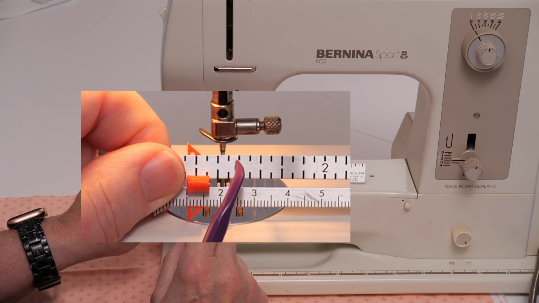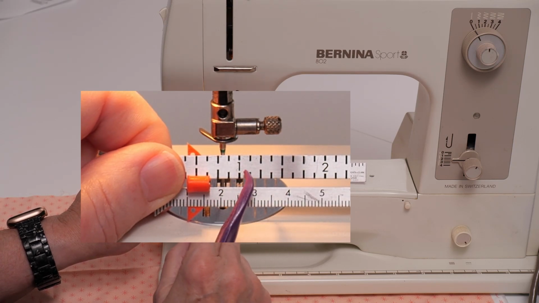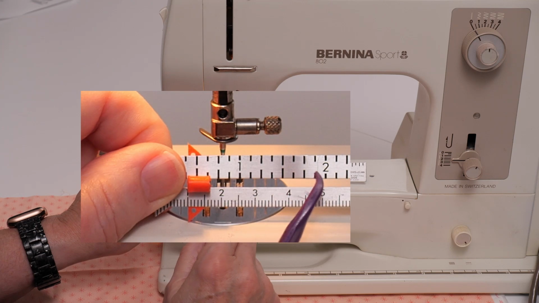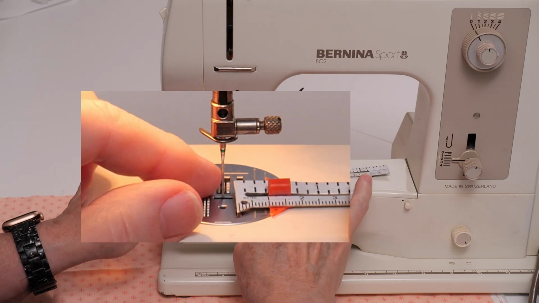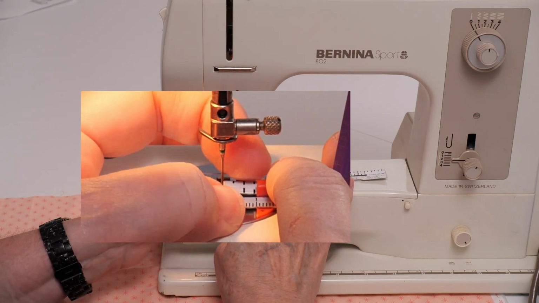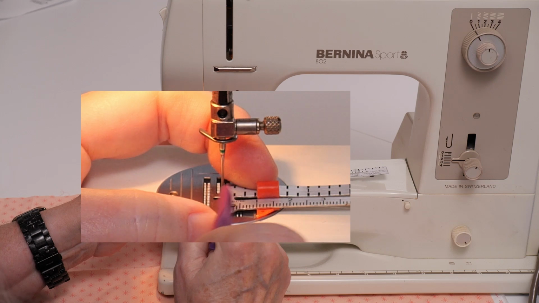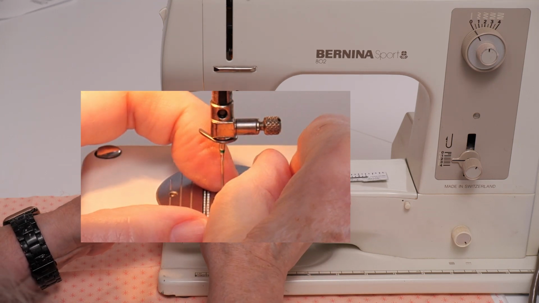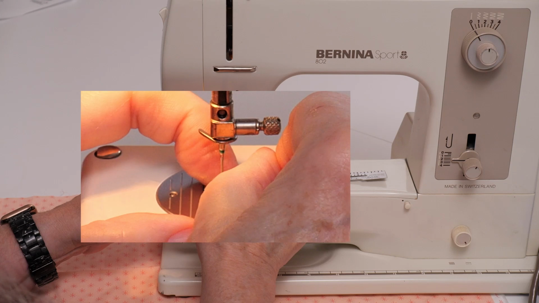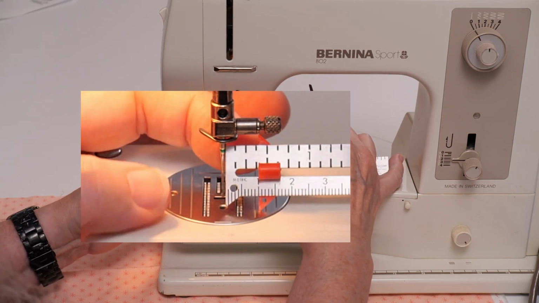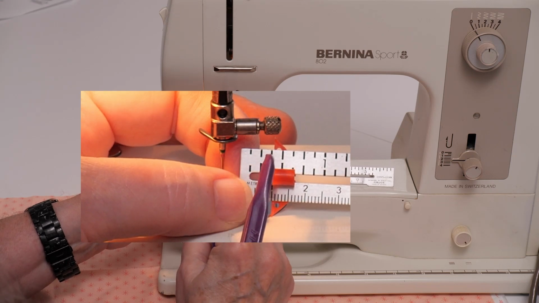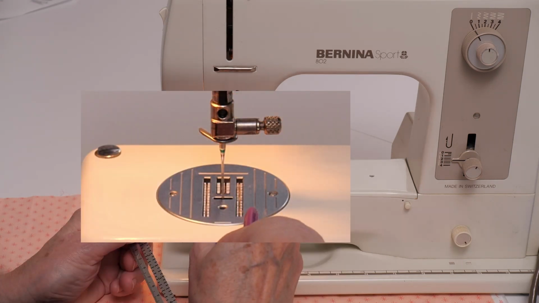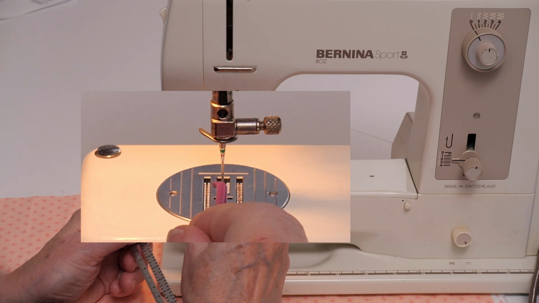If you count the spaces between the 1 inch and the 2 inch, there are 8 little spaces. So each of these spaces is 1/8 of an inch. I'm going to put the needle down, and then I'm going to lean this against the needle, and then I'm going to push this little slider over till it is even with that first line. And when I look at it, I count 1, 2, 3 little spaces. So that means this first line on my stitch plate is 3/8 of an inch away from the needle.